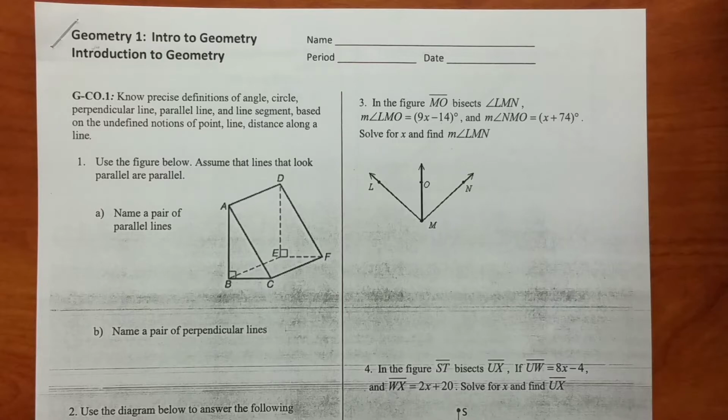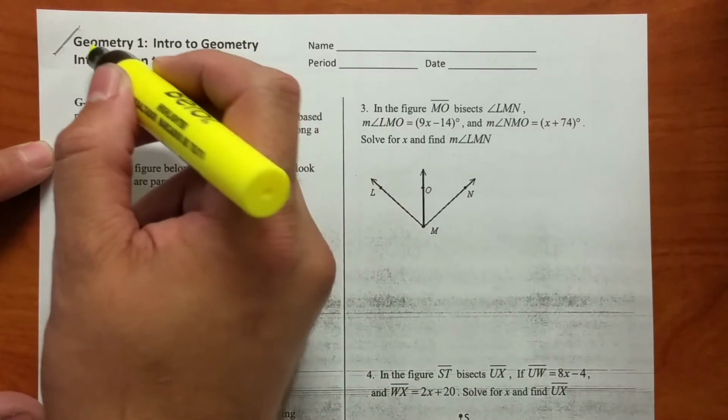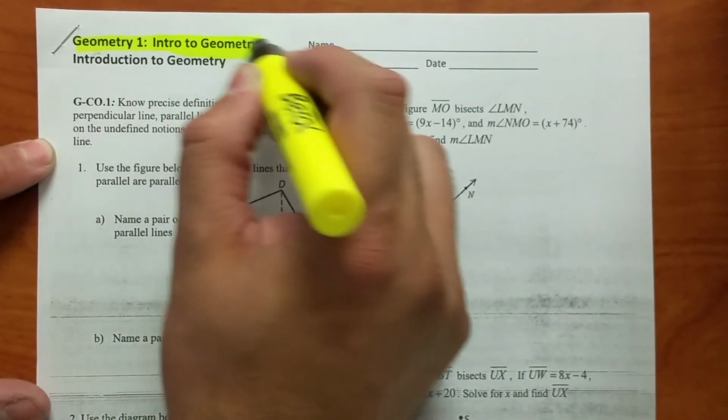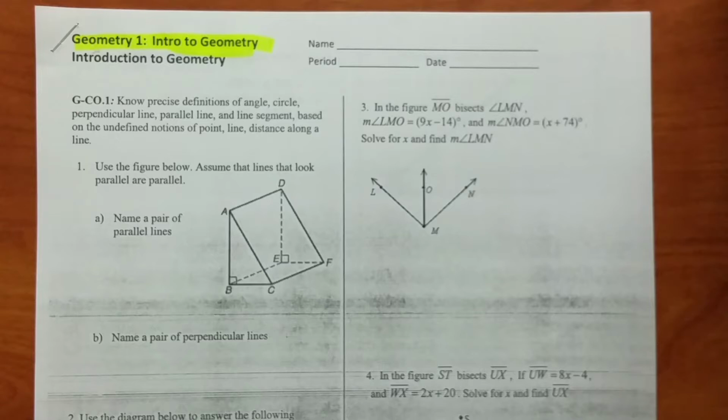All right, this is going to be Geometry 1, Unit 1, which is Intro to Geometry. This is the review for the exam. So let's take a look at what we got here.